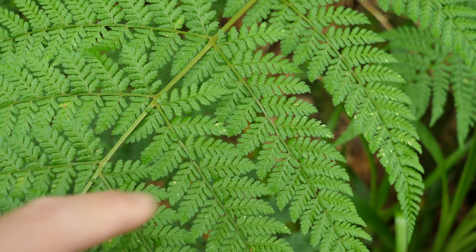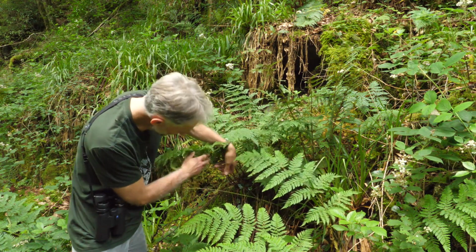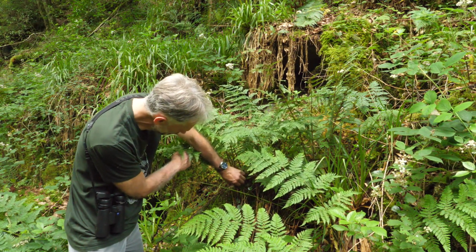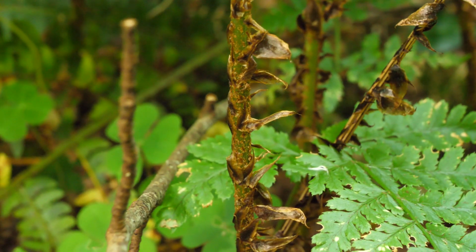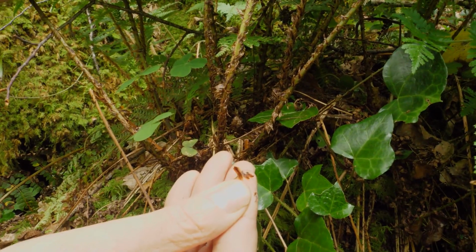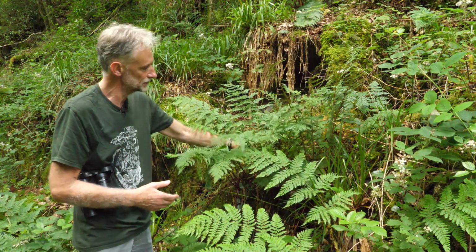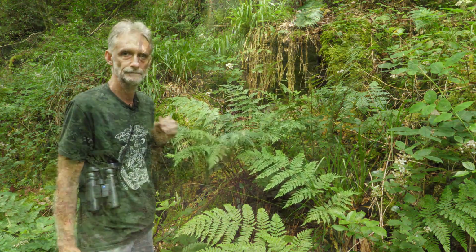So it's got an extra level of division in the frond here. There are also characters, it's got scales as with the male fern down at the base, and these scales at the base of the stem here have got little brown stripes in the middle of them. So all of those characteristics help us identify this particular species.